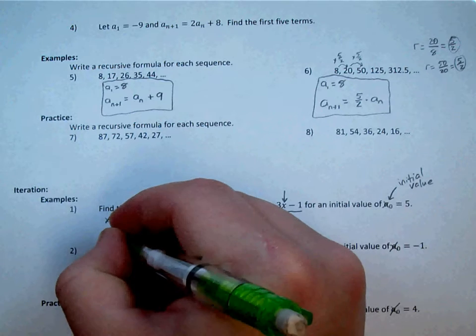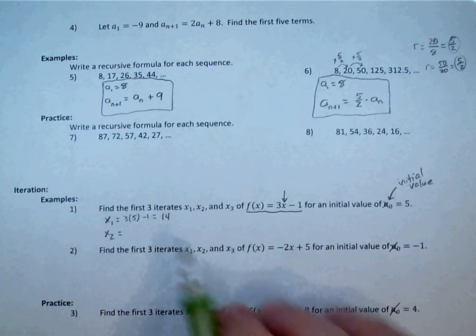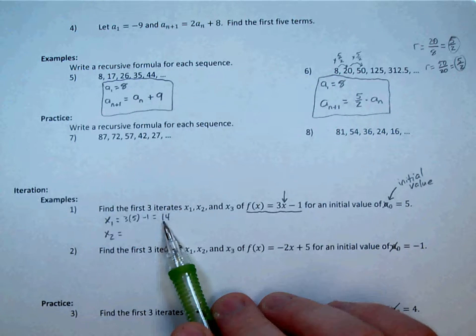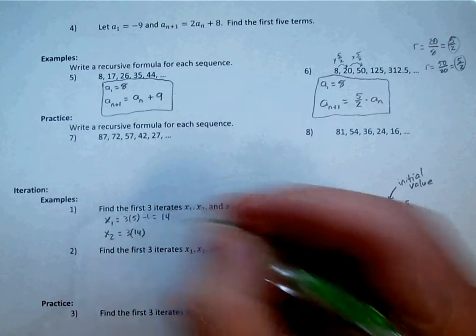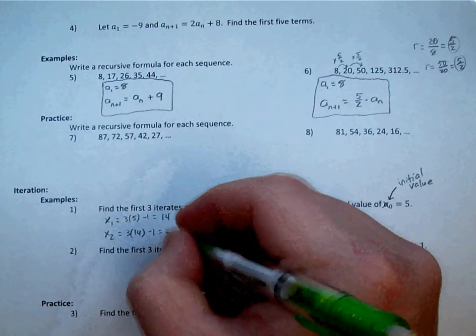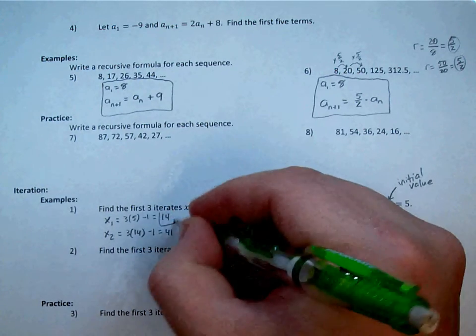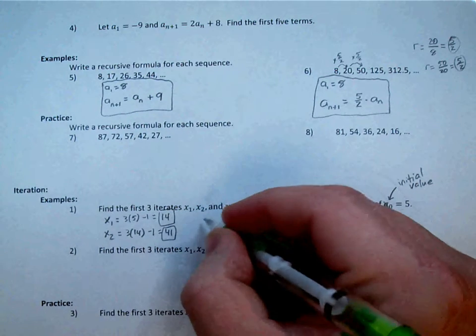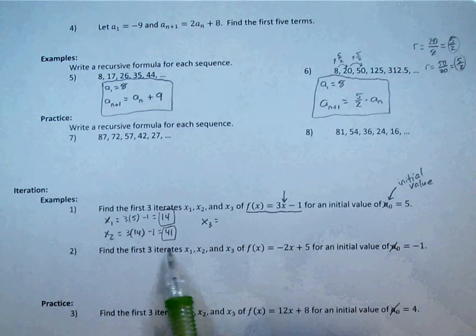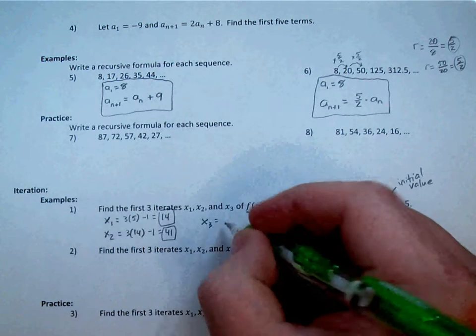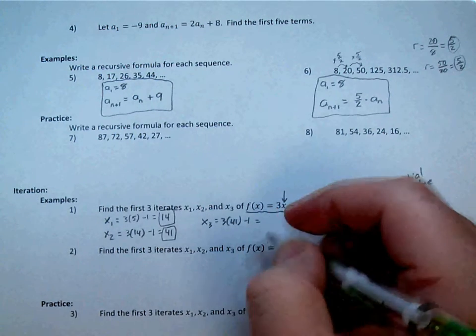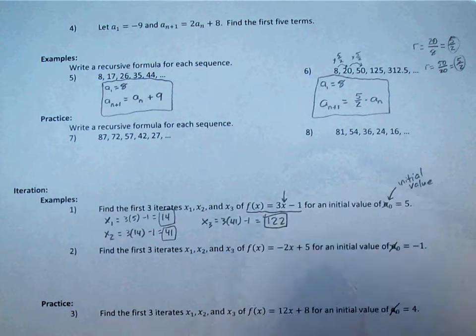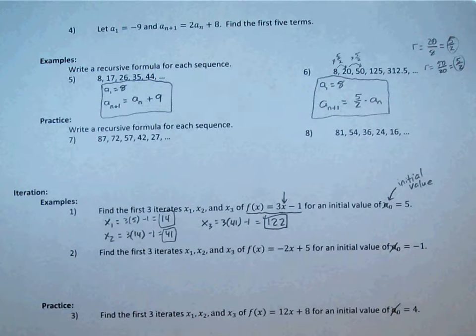So then, for the next iterate, or x sub 2, we take our newest value, the newest term, the 14, and we plug 14 in there. 3 times 14 minus 1, so that's 41. So x sub 1 was 14, x sub 2 is 41, and now I need x sub 3. So you take the previous value, the 41, and plug it in. 3 times 41 minus 1, that's 123, minus 1 is 122. So those are the first 3 iterates, 14, 41, 122. Basically, you could say they're the first 3 terms of that sequence.